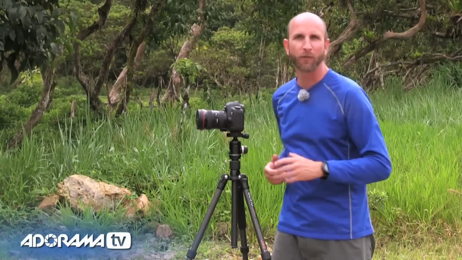Now, what about manual mode? Well, in manual mode, there is no auto exposure bracketing. You do everything manually. You can either adjust the aperture to over and underexpose or change the shutter to do the trick. So in manual mode, you just have to do it yourself.